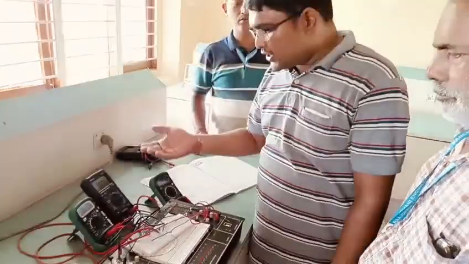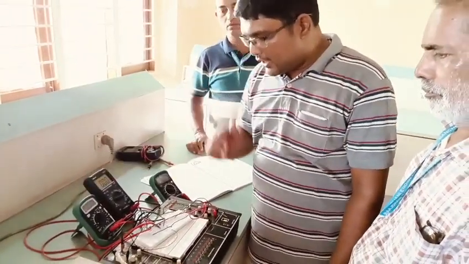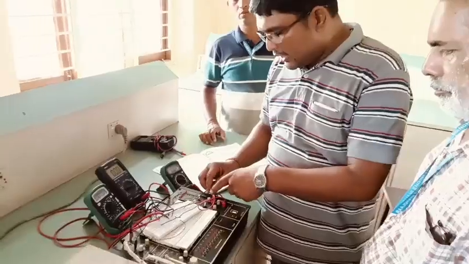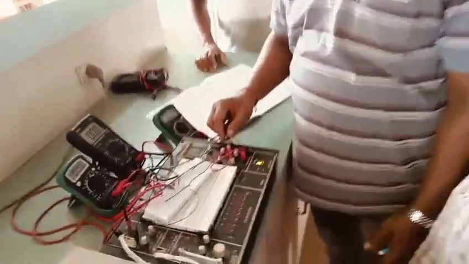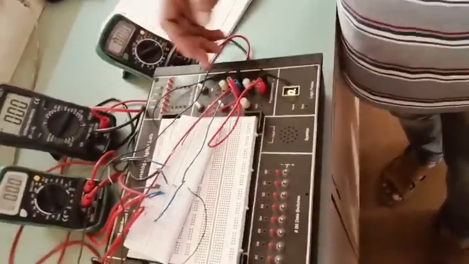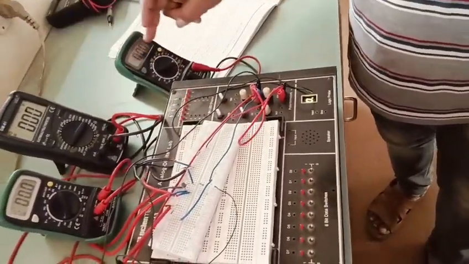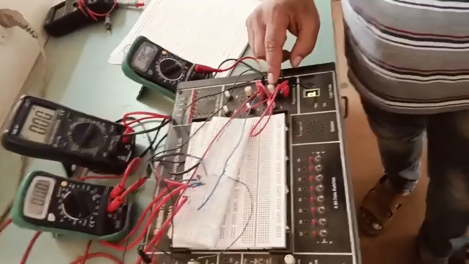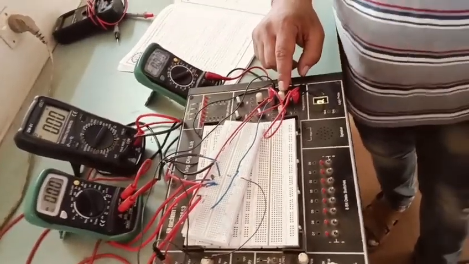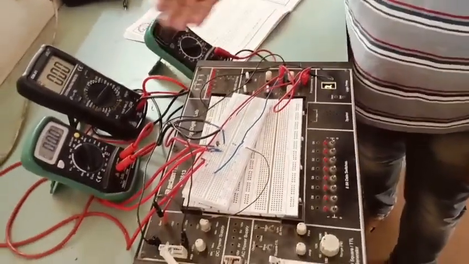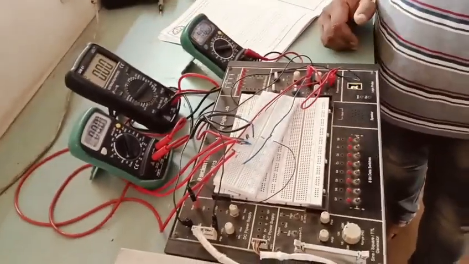First of all, we will fix the value of IB. This IB can be fixed by this knob, and by fixing the value of IB, we will vary the value of VCE with this tab. At the same time, the value of IC will also vary.